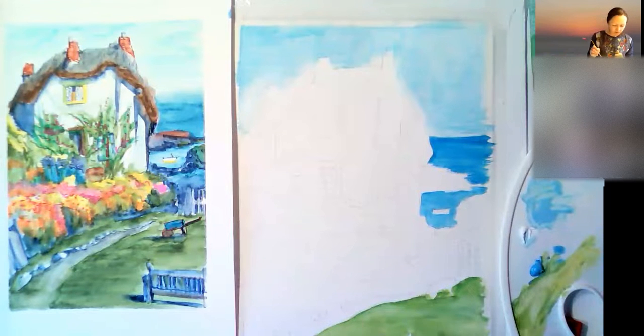And one can go also on the other side of the path, and be careful with the stones. You have to keep them white.